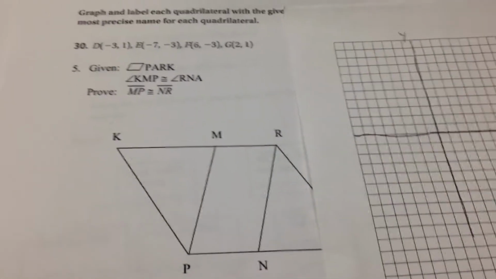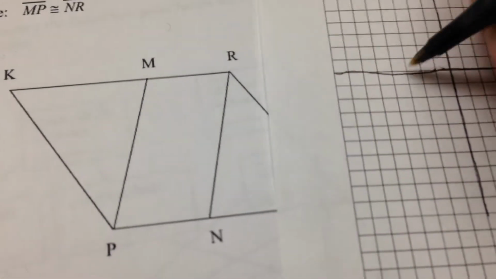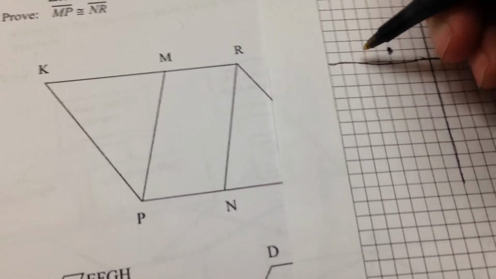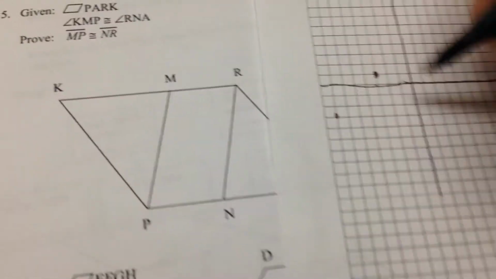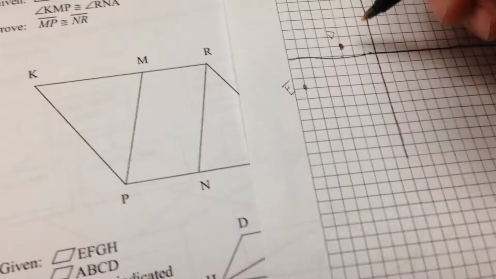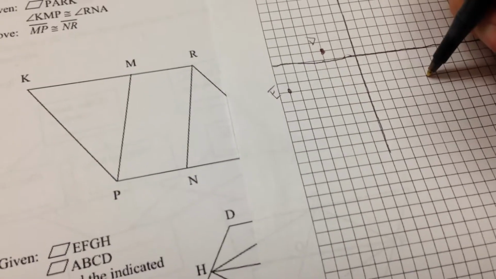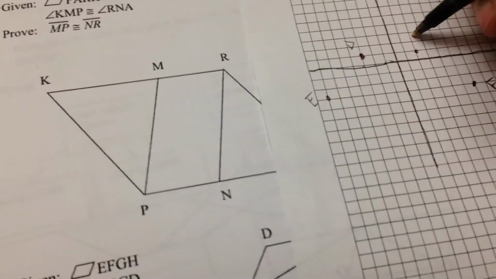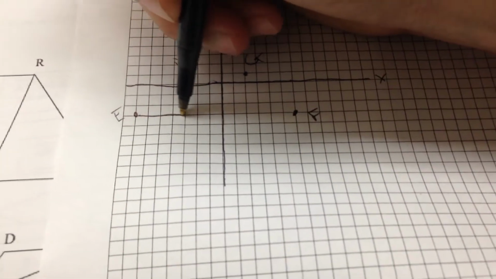Here we go. Okay, so -3, 1. So -3, 1, 2, 3, up 1, okay? And then -7, -3, -4, -5, -6, -7, down to -3. And then let me label that E and D. And then 6, 1, 2, 3, 4, 5, 6, 1, 2, 3. Okay. That's F, and then 2, 1. Alright, so that is G. Alright, let me see if I can somehow connect the dots.